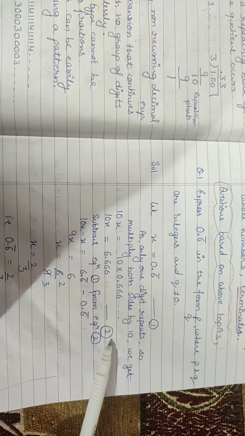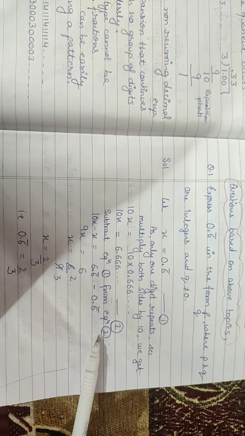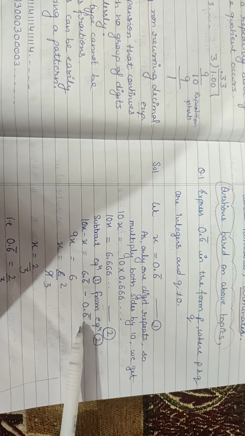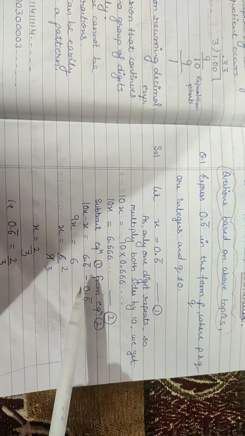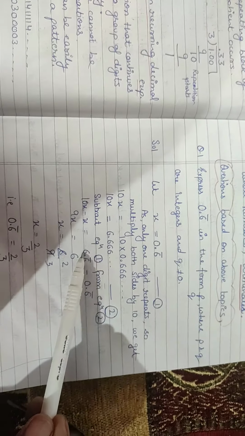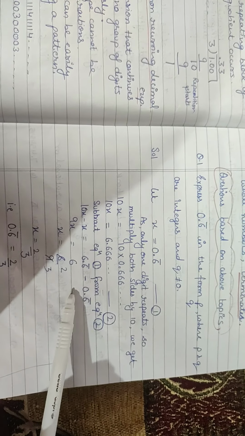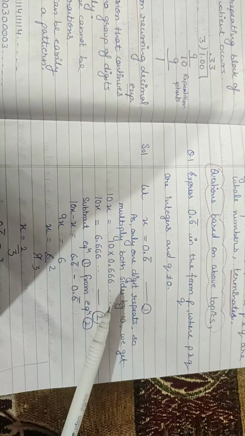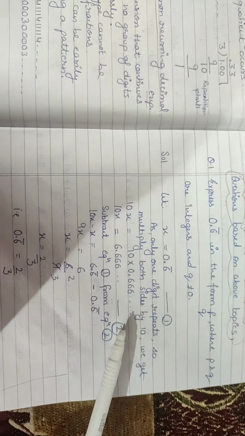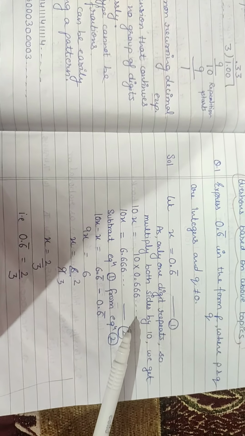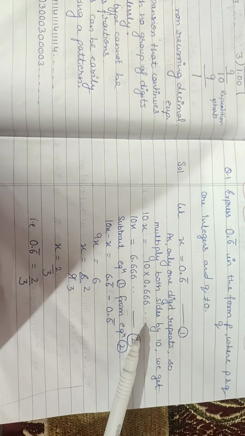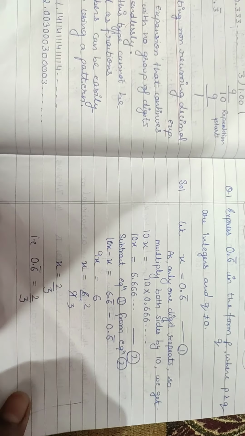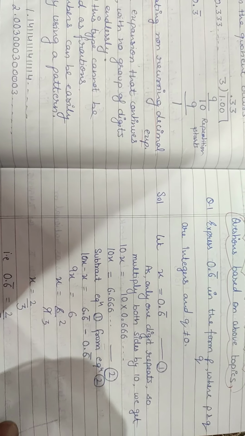Now what is the next step? Third step is we are going to subtract equation number 1 from equation number 2. So what do we get? 10x minus x, which is equal to 9x. 6.6 bar minus 0.6 bar is equal to 6. It means x is equal to 6 by 9, which is equal to 2 by 3. So it means we can represent 0.6 bar as 2 by 3. Hope you understand this example.